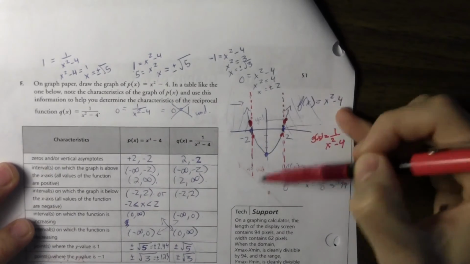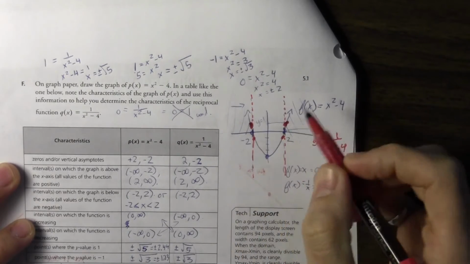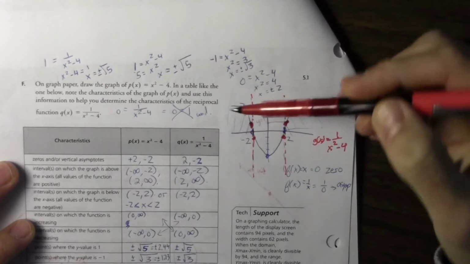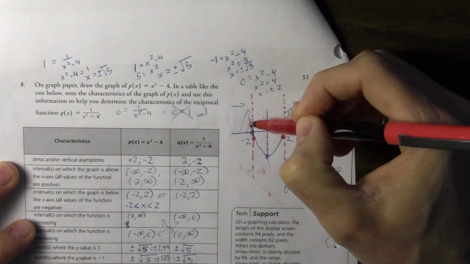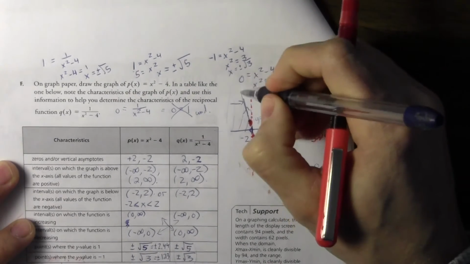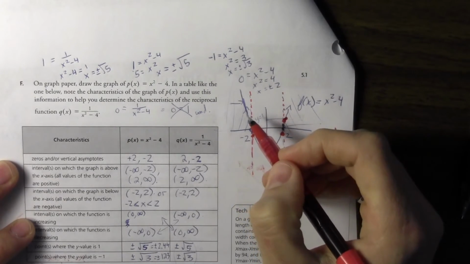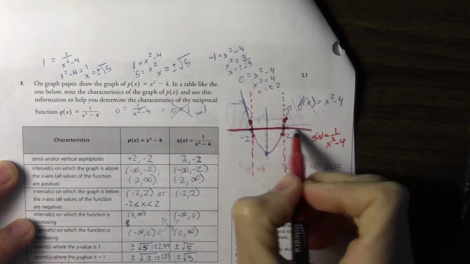So I've drawn my vertical asymptotes. I've drawn those points at root 5 and root 3 where my values are the same. I know, because these values here are decreasing on my original function, okay, here's my original function in blue, the values are decreasing, so I know my values have to increase. I also know there's a horizontal asymptote at y equals 0.